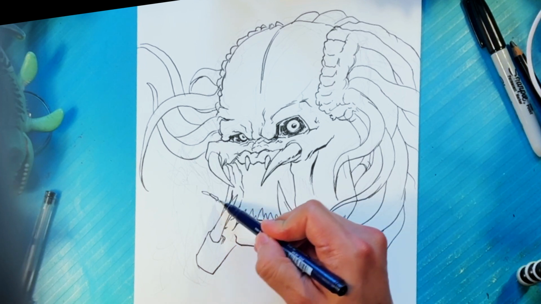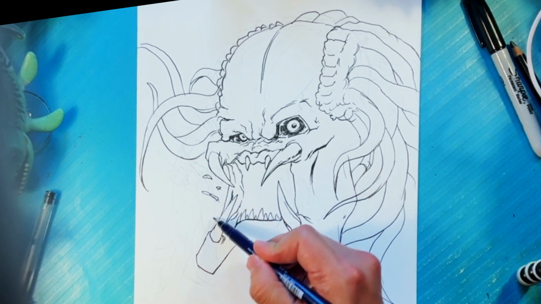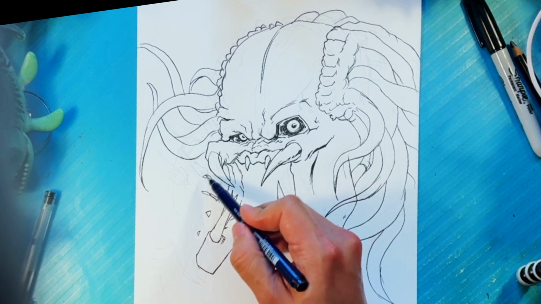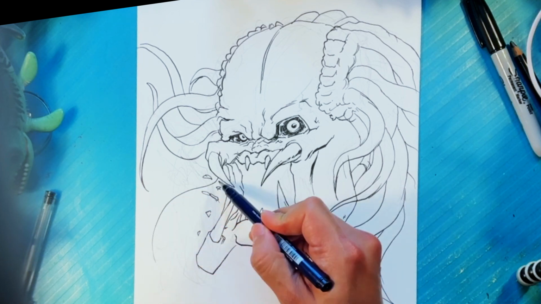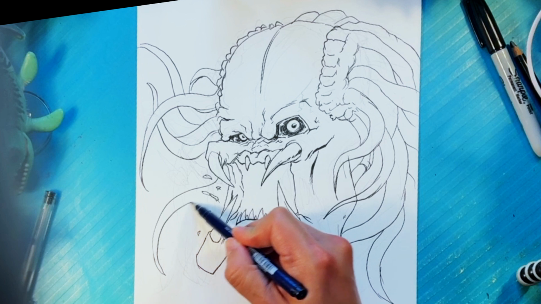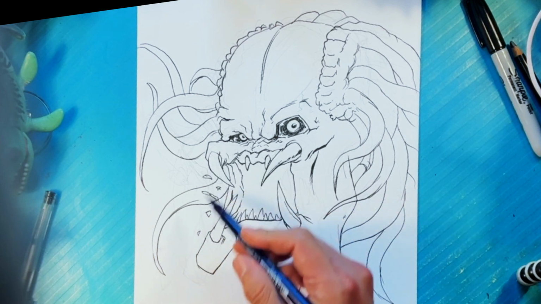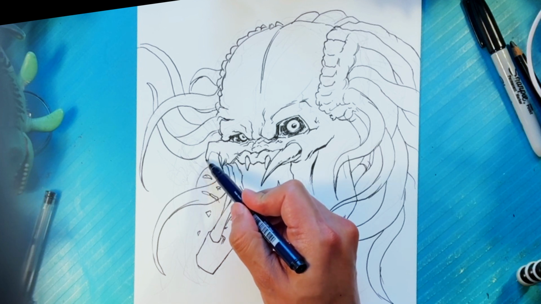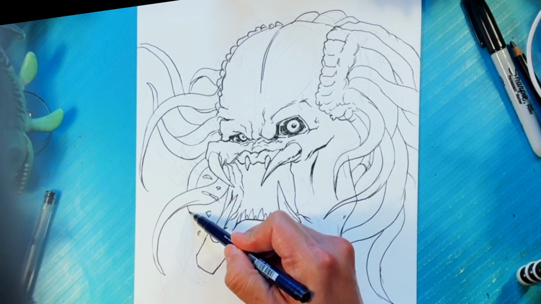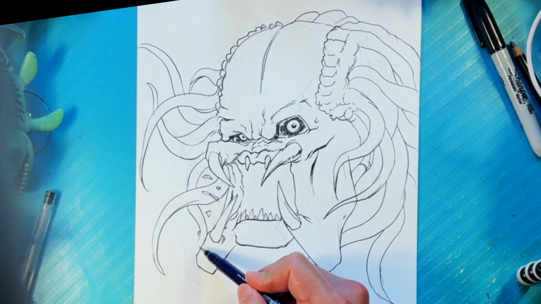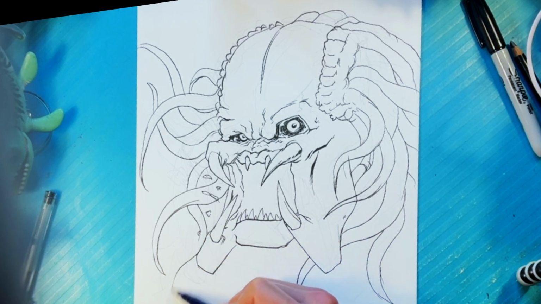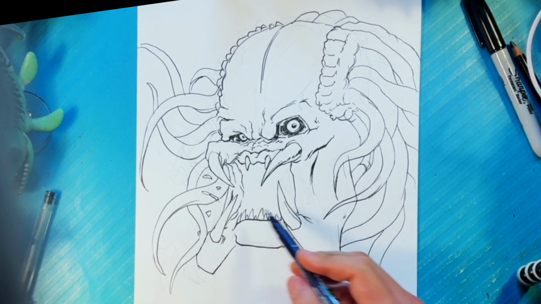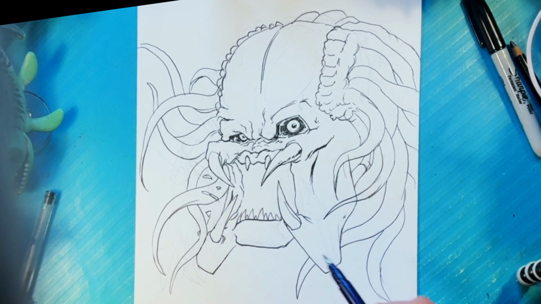I want them to, like, spit, you know, I just want that motion in this character somehow. There we go. And you're not gonna see the dreads on this side as much as the other side, so it's just something to take into account.